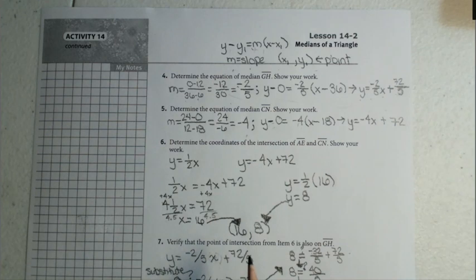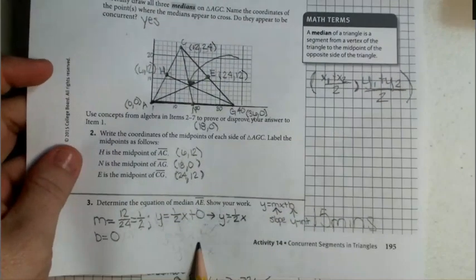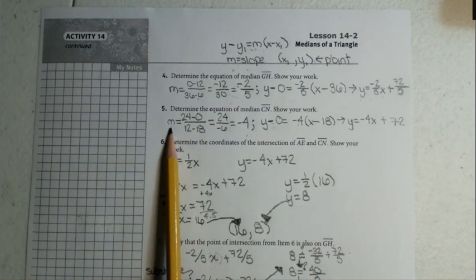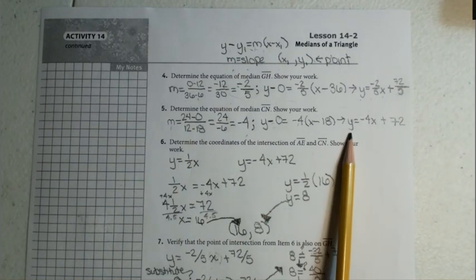It said determine the coordinates of the intersection of AE and CN. Now, if you recall, AE was that 1/2 x from question number 3, and CN was from question number 5, y equals -4x plus 72.